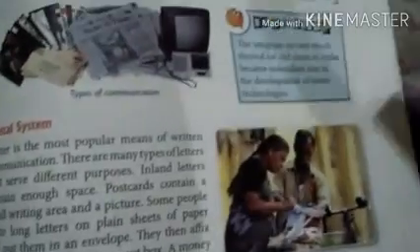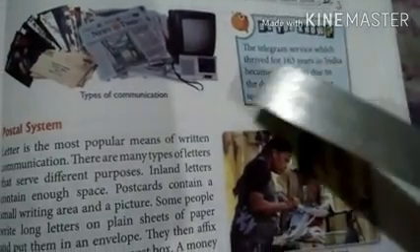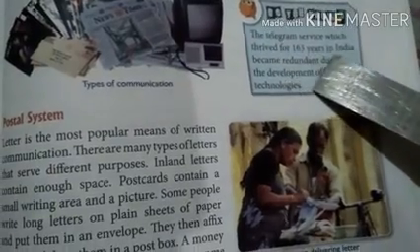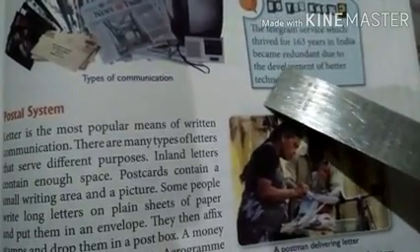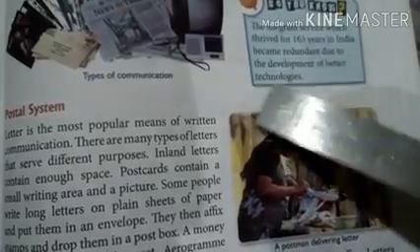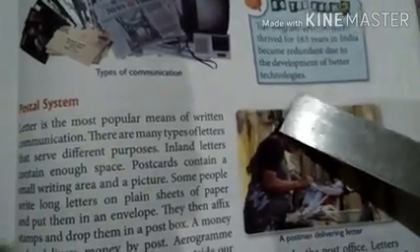Now we will move on. Do you know the telegram service, which thrived for 163 years in India, became redundant due to the development of better technologies?